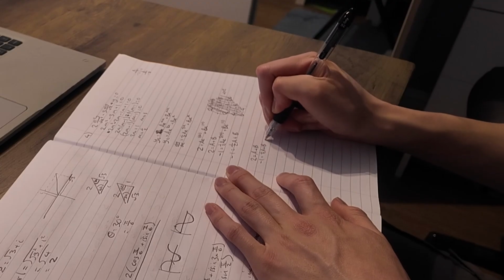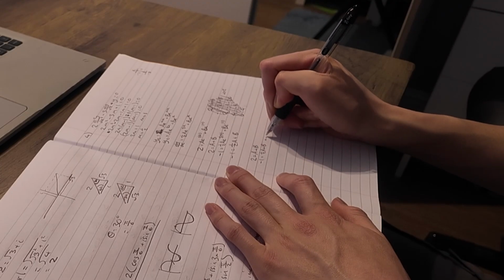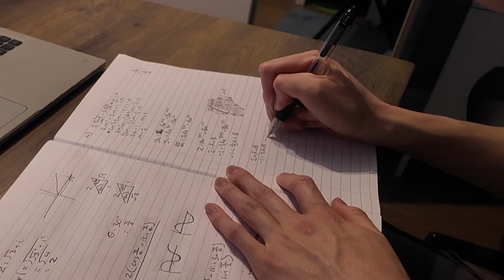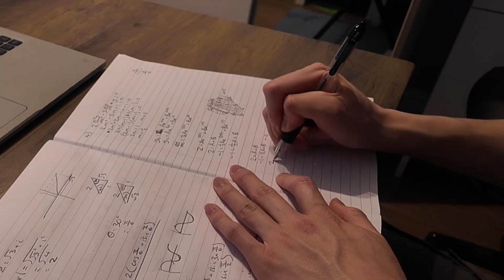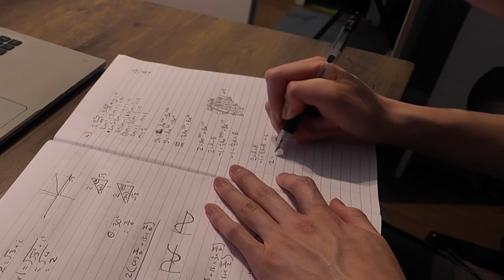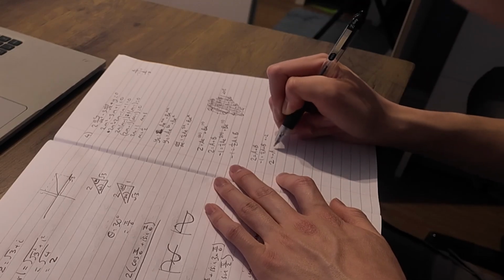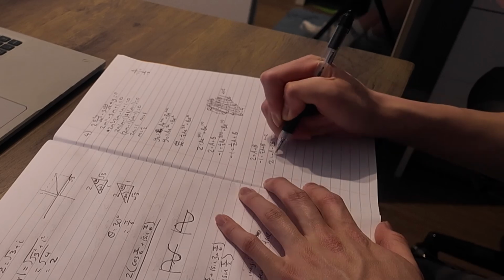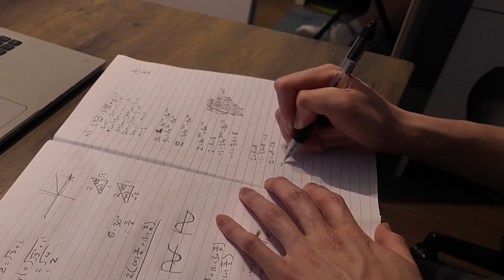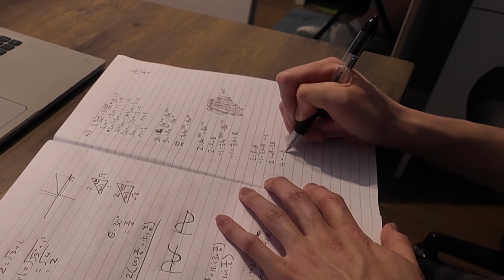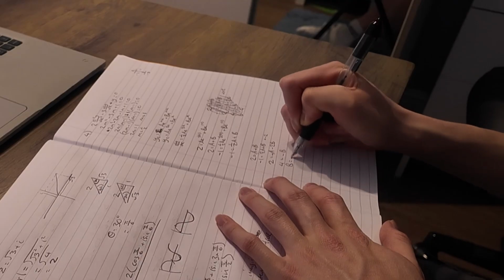And I can times the bottom equation by minus 2. So that gives me 2 is equal to minus a minus 2b. The a's cancel out, so that means 4 is equal to minus b, and that means b is equal to minus 4.